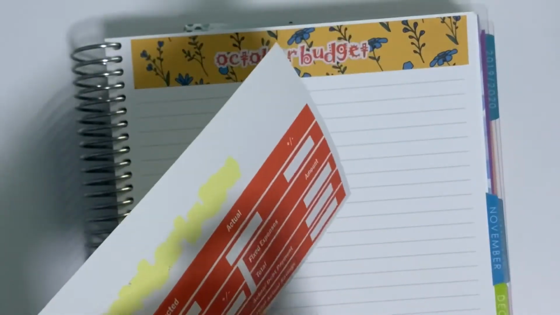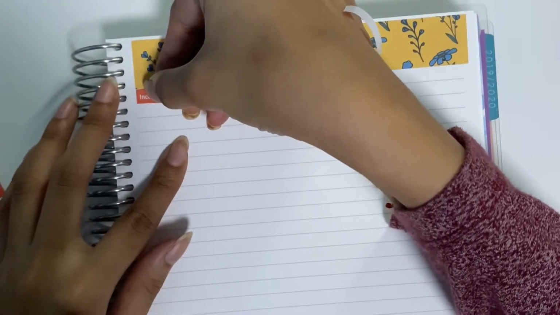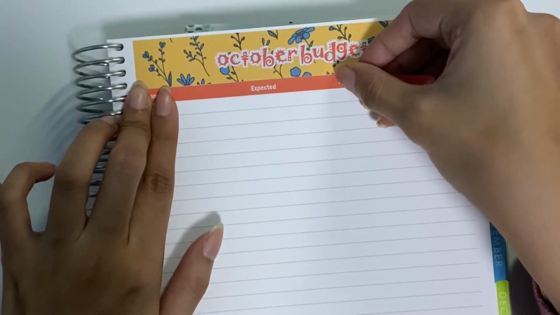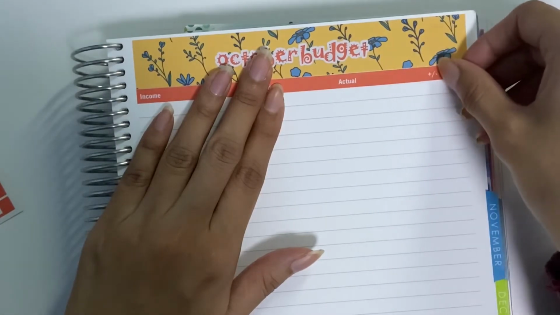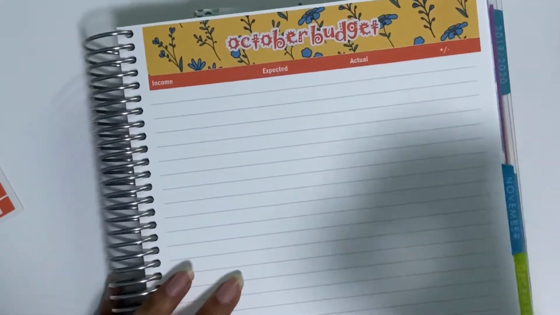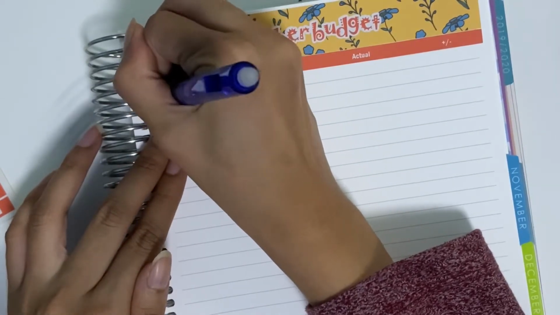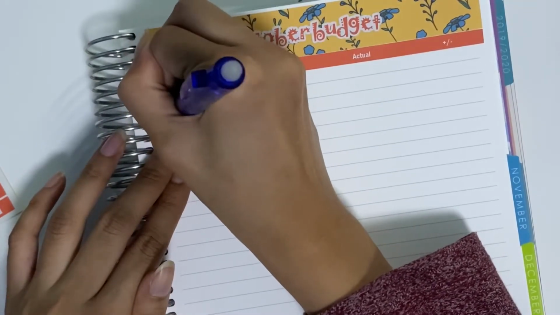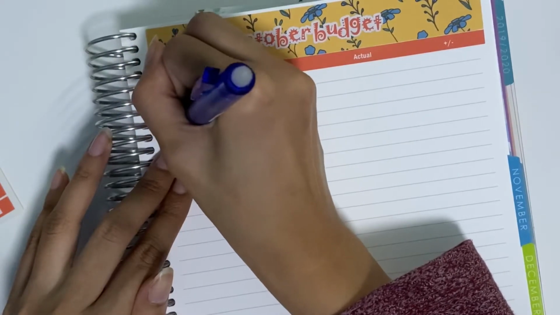And I'm going to put down my income strip right here. For my income, we have my husband, my own, and we have variable.